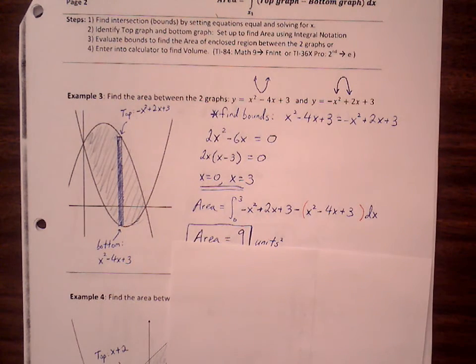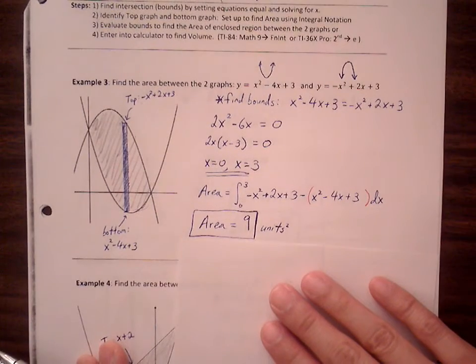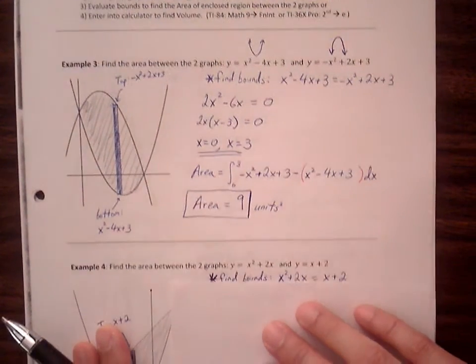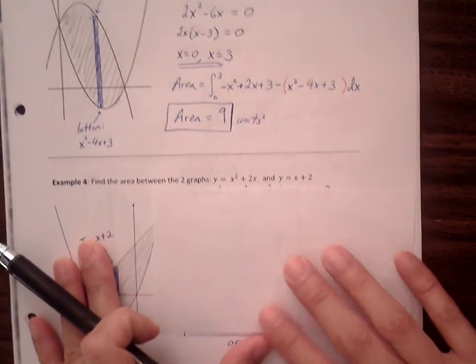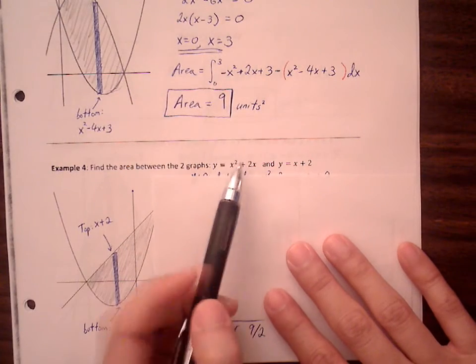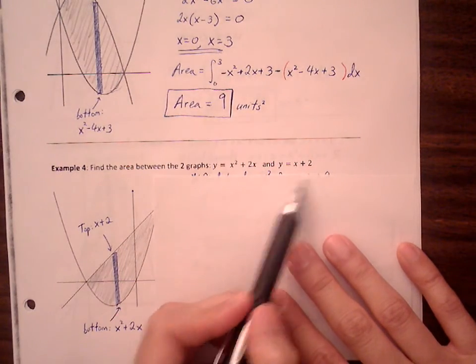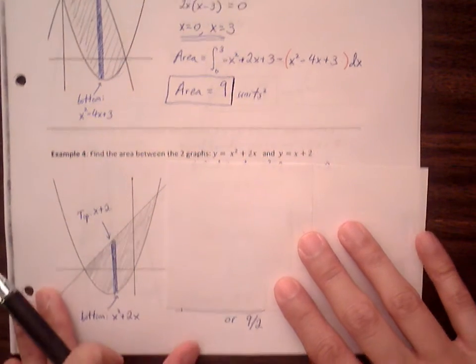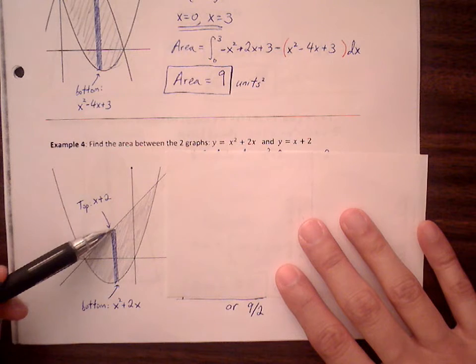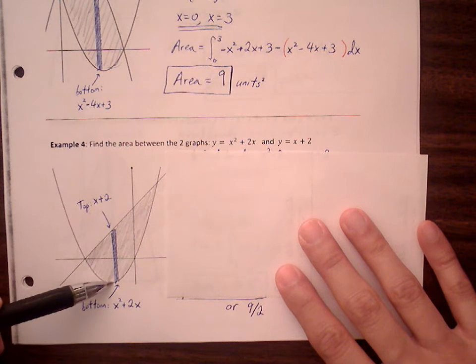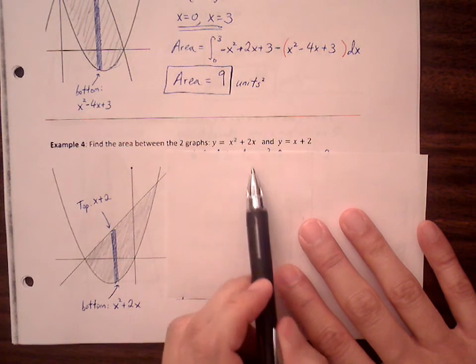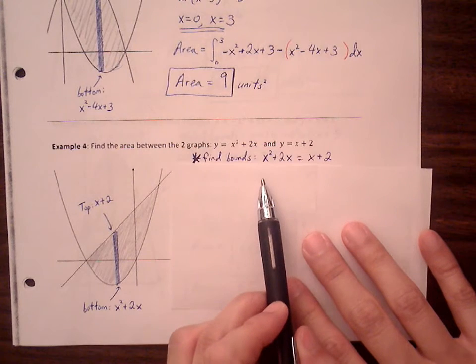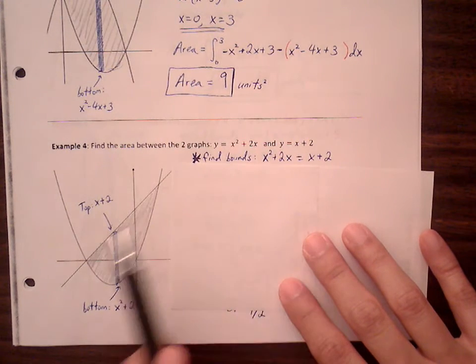Okay. Either way, we should be able to get our area of 9 square units. Okay. All right, number 4, same idea. X squared plus 2x and x plus 2. We have the graph shown. Shaded. We identify that shaded region. We connect the distance between the one boundary to the next. We set the two equations equal to each other. Bring everything over to one side.